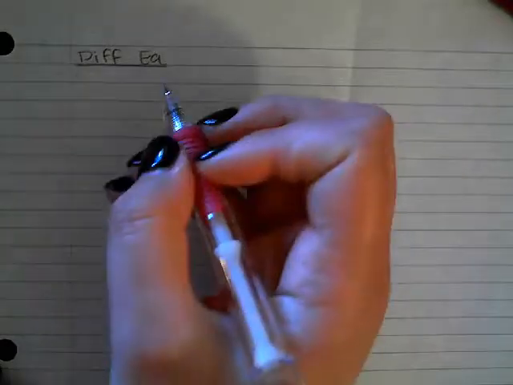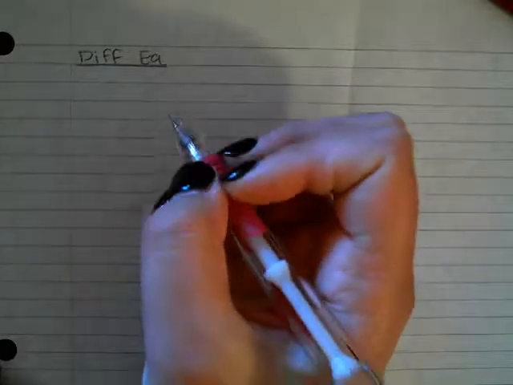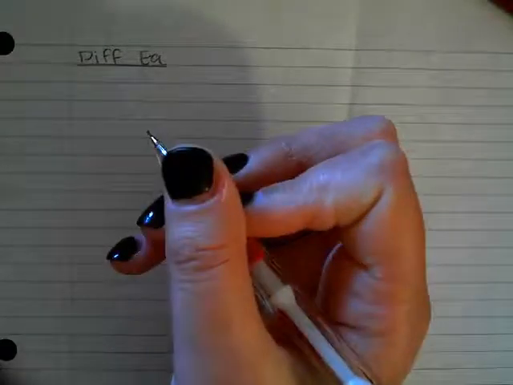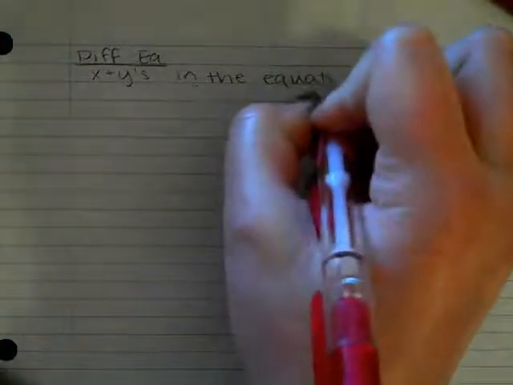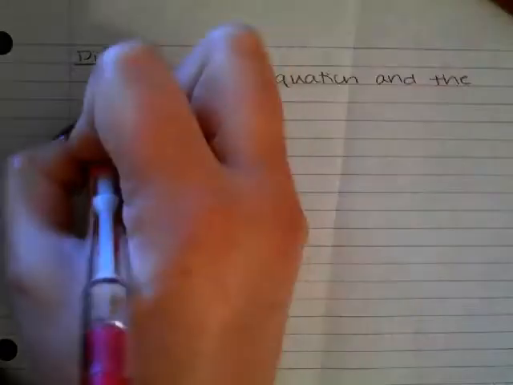But okay, so differential equations. So one thing that is interesting about differential equations is that you have x's and y's in the equation. Right? And then what else do you have in the equation that's kind of interesting about differential equations? Yeah, and the derivative.